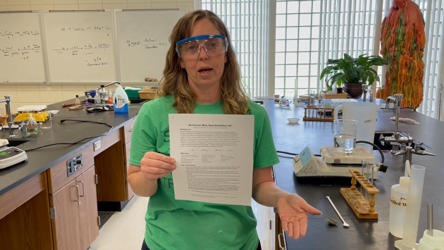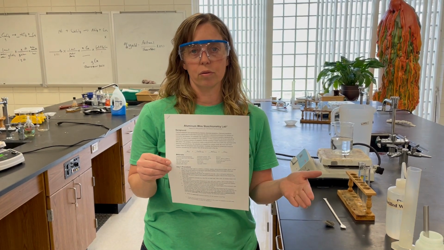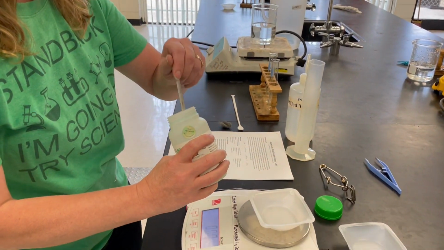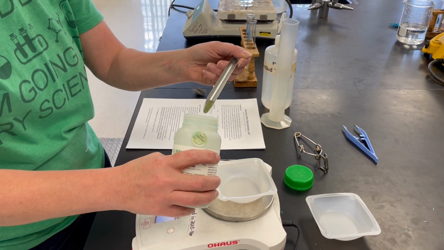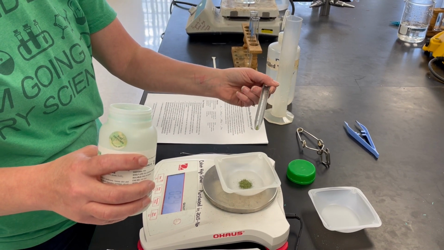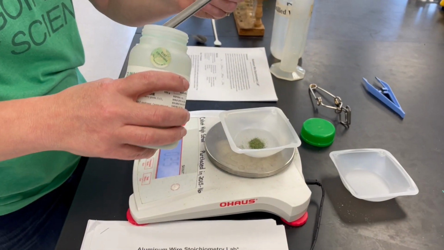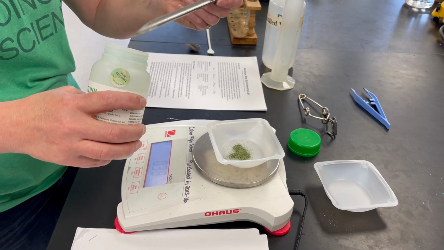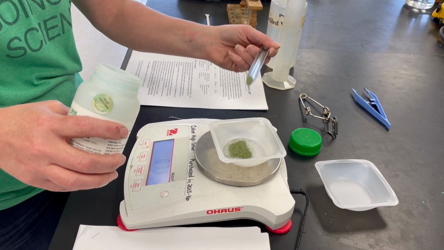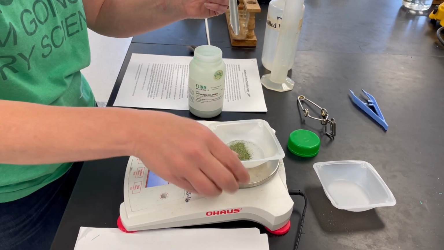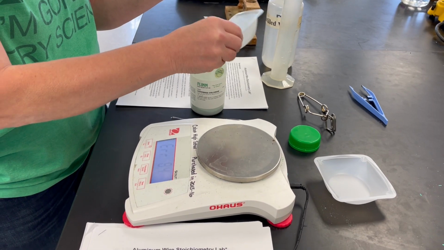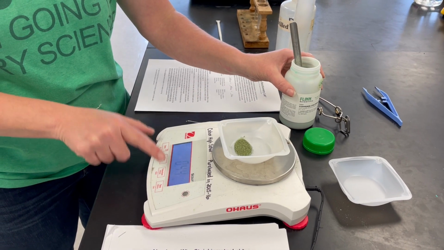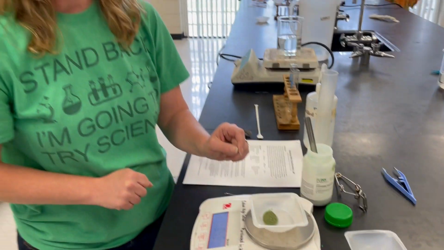So we're going to pre-weigh our copper chloride, and then we're going to pre-weigh our aluminum wire. I'm going to do that right now. I'm going to start with the copper chloride, and I want approximately 0.4. Oh, that's way too much. Hang on. Okay, so we're going to have 0.45 grams of the copper chloride.